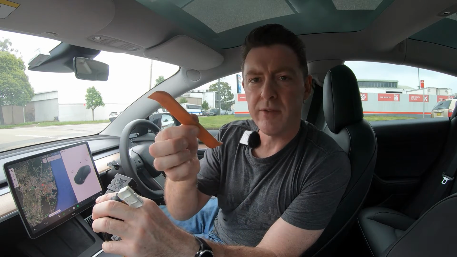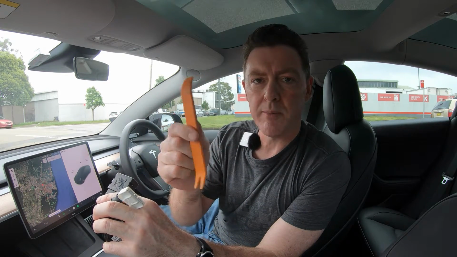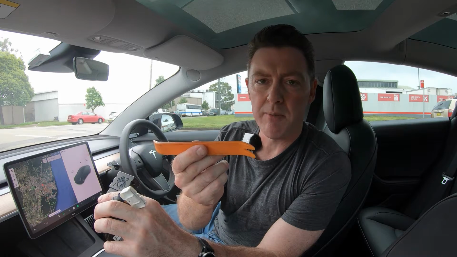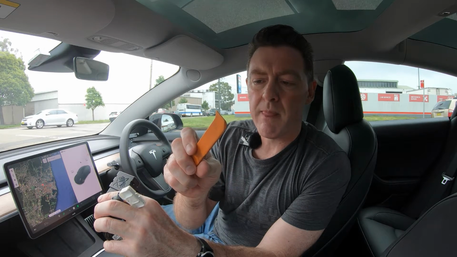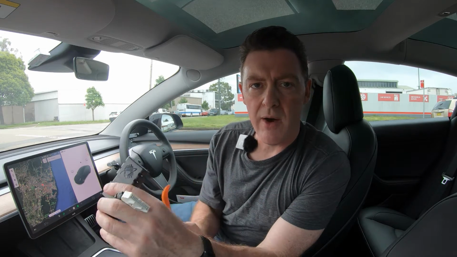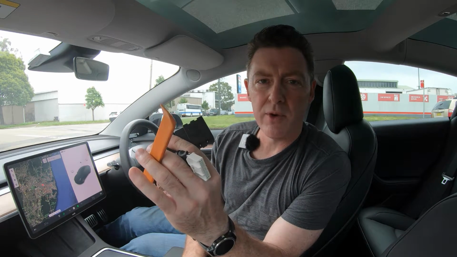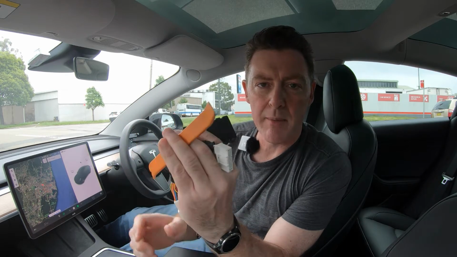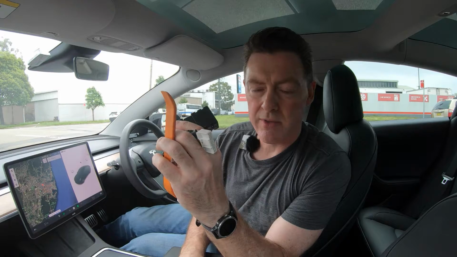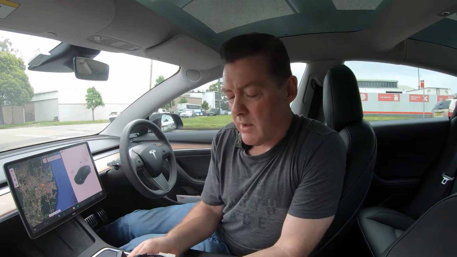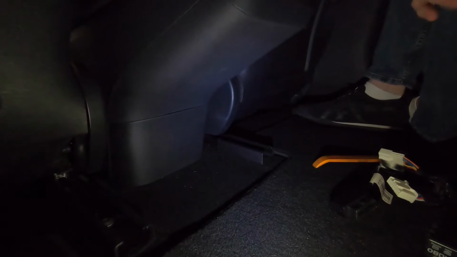We've also got this pry tool. It's a plastic pry tool, so it doesn't damage your dash components. I've done this enough times now that I can show you how to do it just by hand without the use of this tool, but that can be a bit difficult, so you may need to use one of these tools just to pry that dash panel out without scratching or damaging it. So let's move into the back of the car now and fit the adapter.